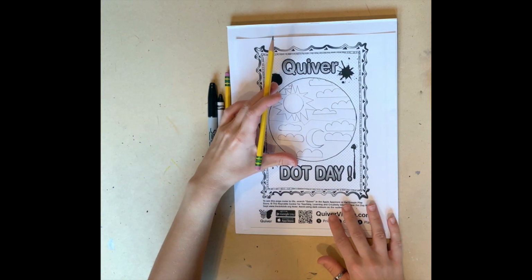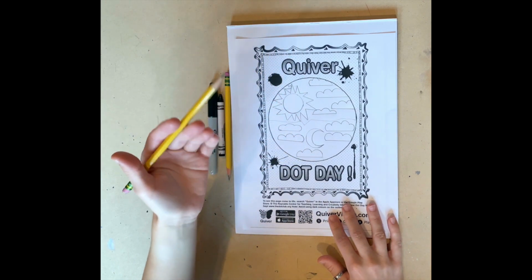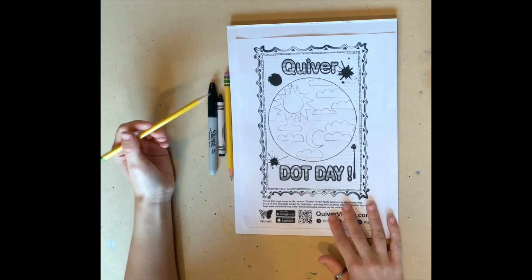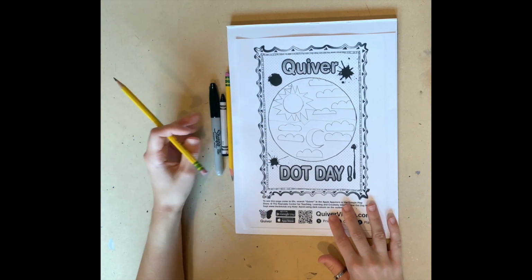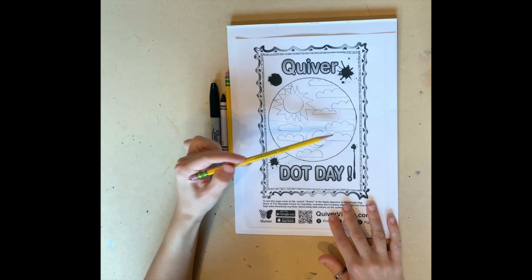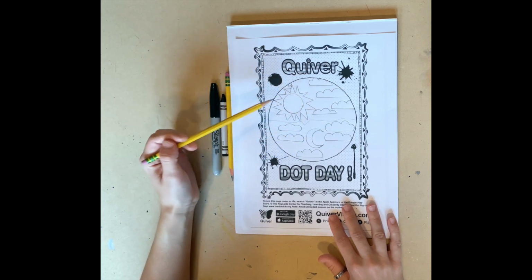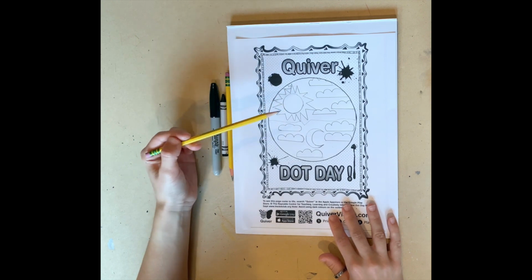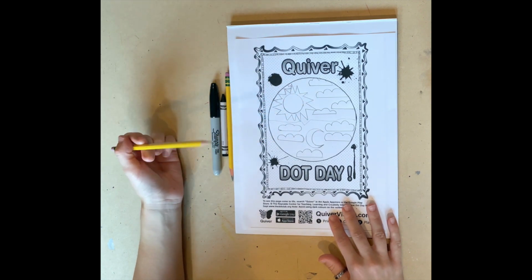When you're done drawing, you're going to color your design. When you're done coloring your design, you're going to take a black crayon or a black marker and outline all of the objects in your design. Then you're going to color.